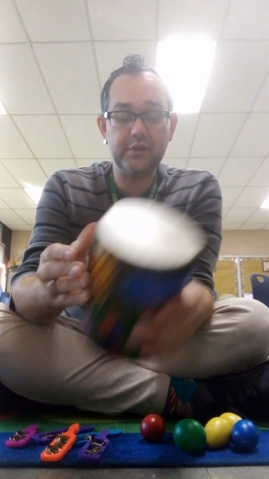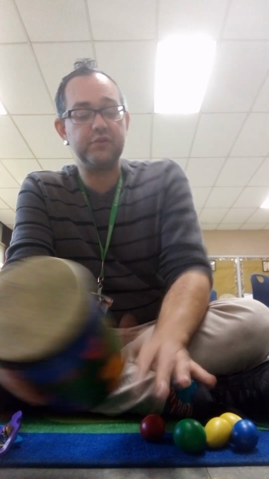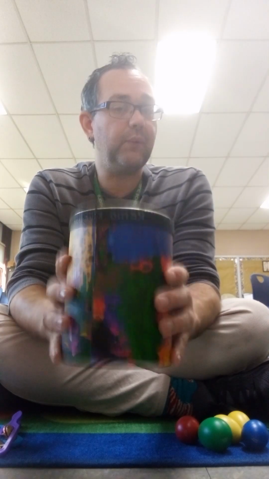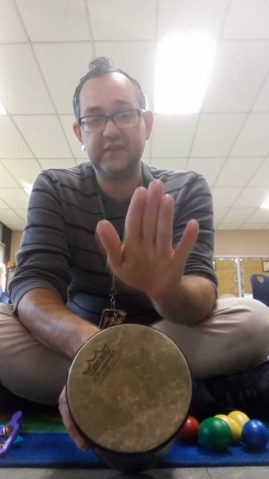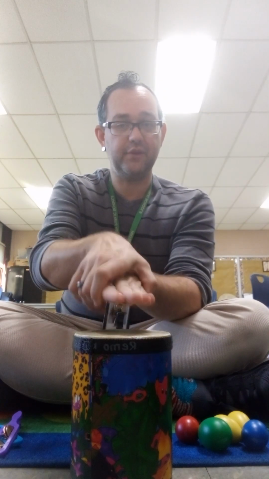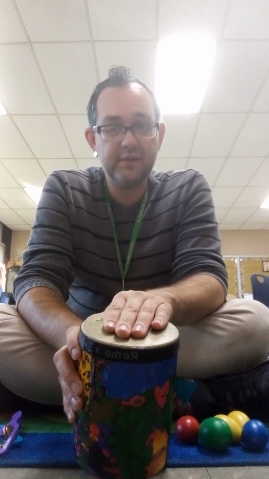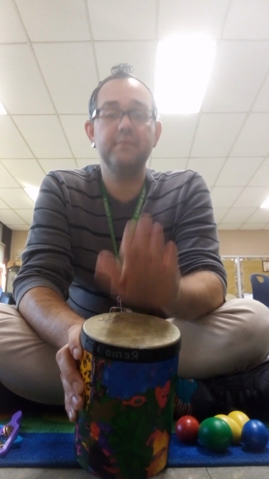Then the last thing I would do is introduce the drum. I would save the drum for last because the drum has a little weight to it. The drum can also hurt the fingers if they're hitting the side like this because it's got a hard rim. So I'd really want to make sure I was sitting with them. I might even do a little hand over hand where I hold their hand and show them where to hit the drum. And then we would do a basic rhythm. In this case, we're just keeping the beat with the music.